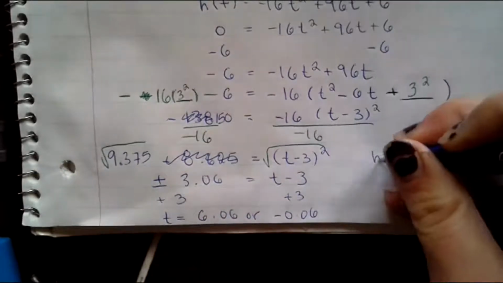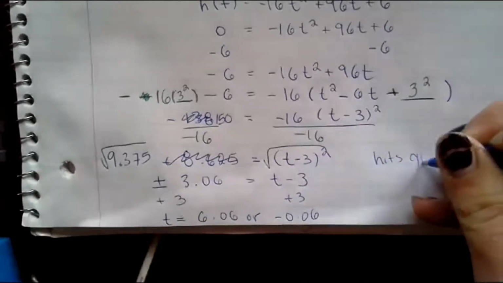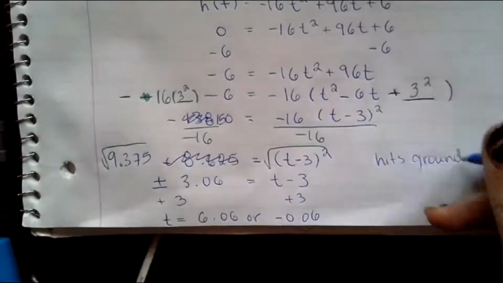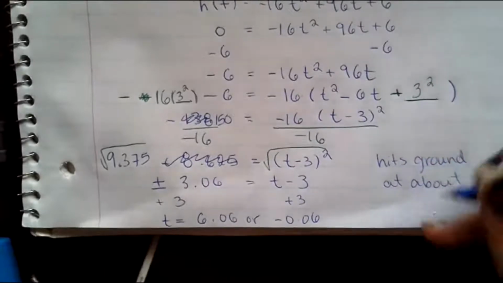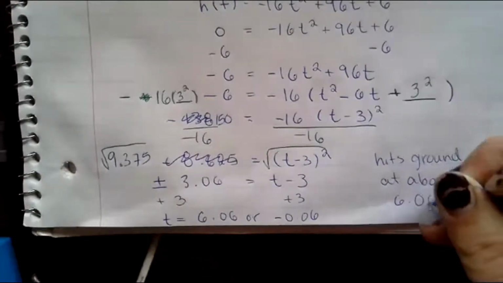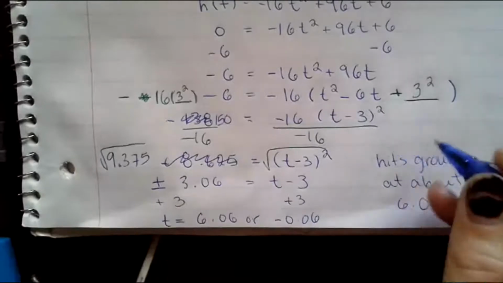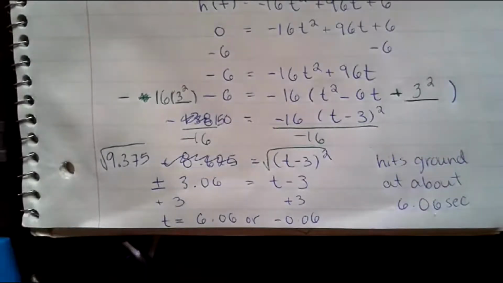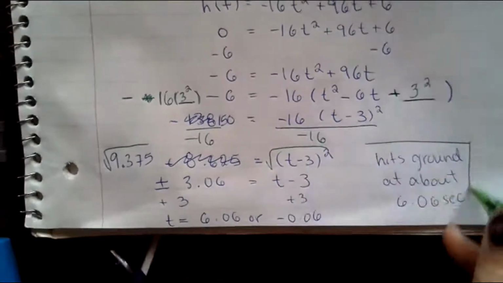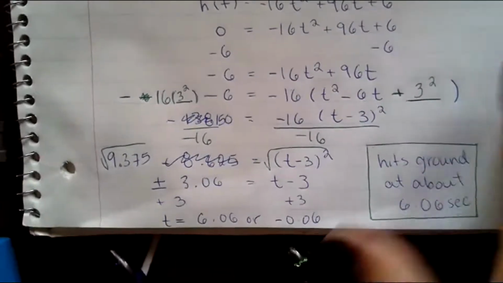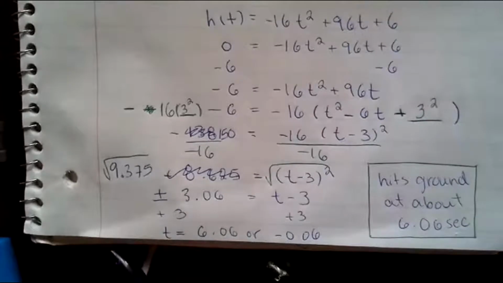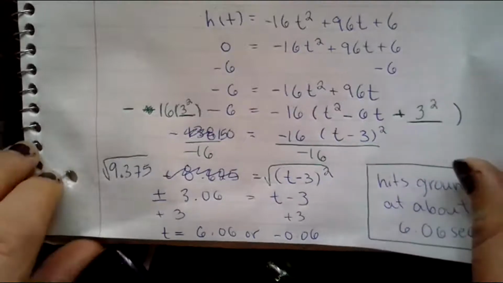So it hits the ground at about, because remember we rounded, 6.06 seconds. All right, now we'll move on to the next bit here.